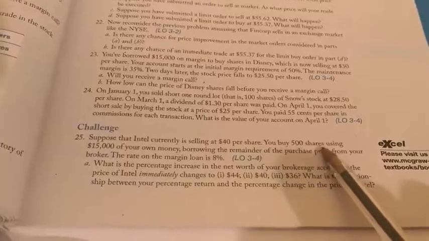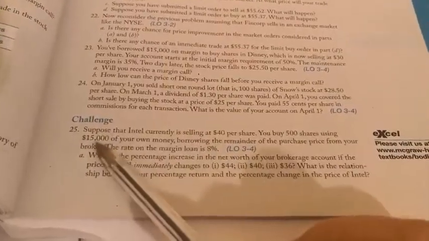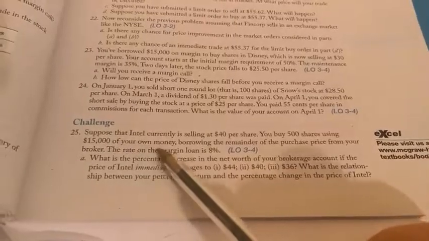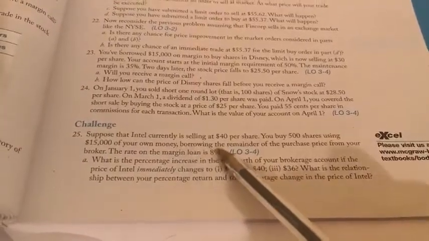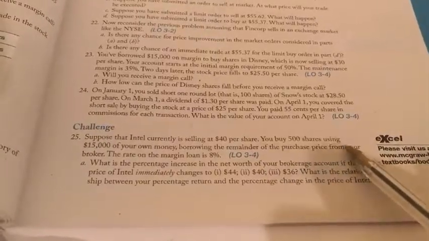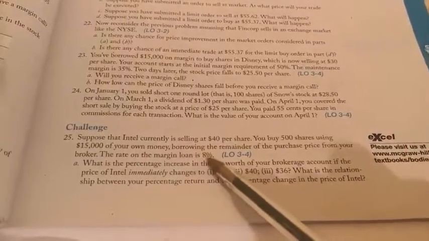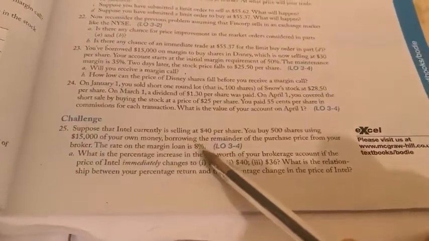You buy 500 shares, so here we have a buy transaction using $15,000 of your own money and borrowing the remainder of the purchase price from your broker. The rate on the margin loan is 8%, which is the interest rate.